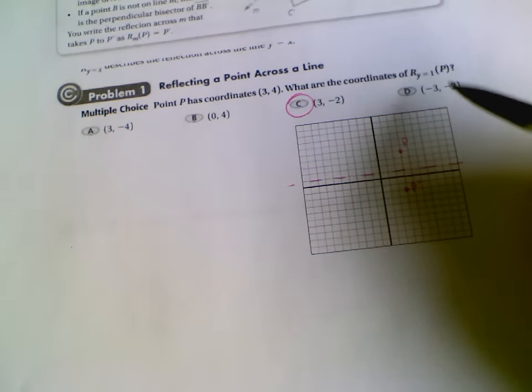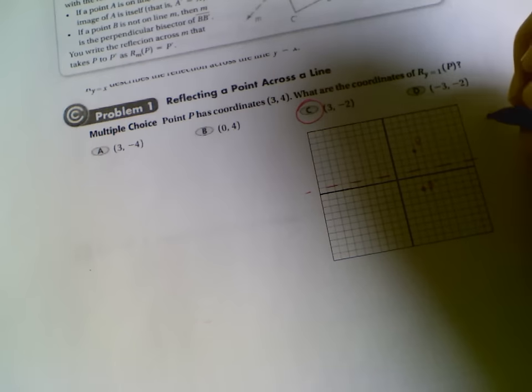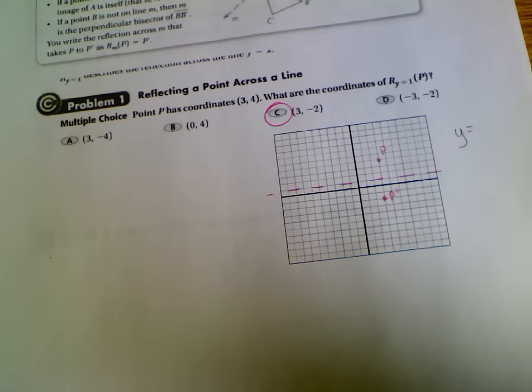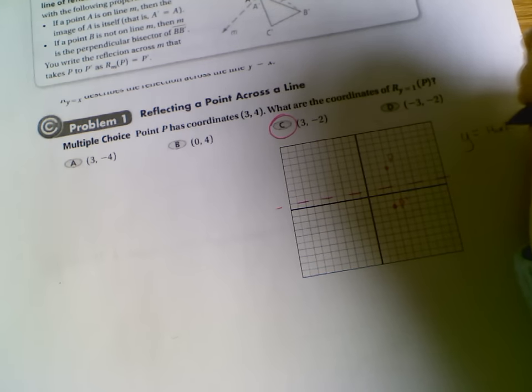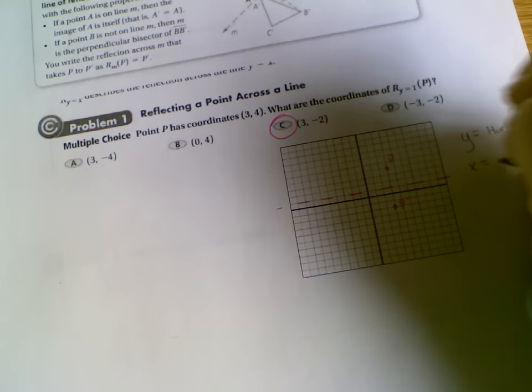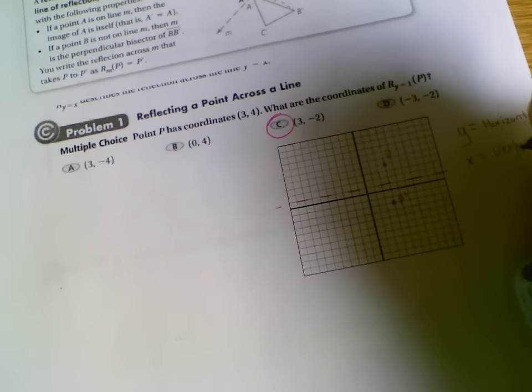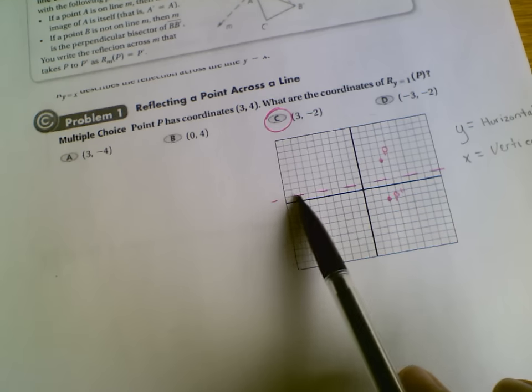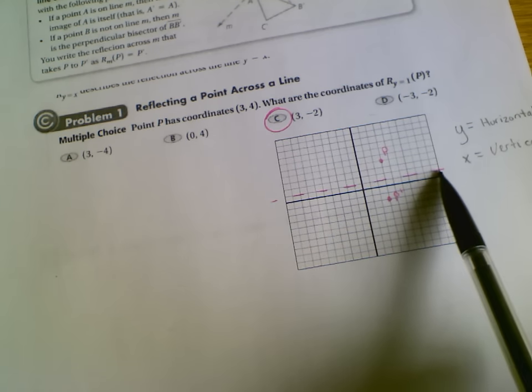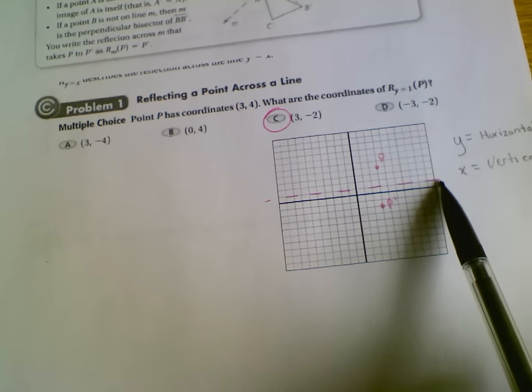Then I went in and drew in my line. So remember, if I have a y equals kind of equation, that's going to represent a horizontal line because it's going to cross through my y-axis. If I have an x equals some number, that's going to represent a vertical line. So I have y equals 1, which is a horizontal line across there. So I would encourage you to draw that in there so that you can always see it.